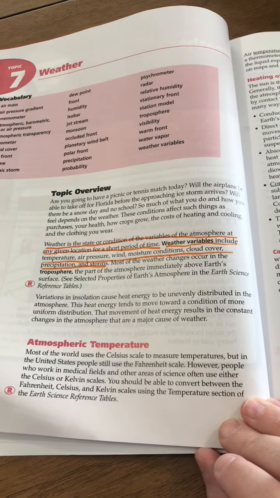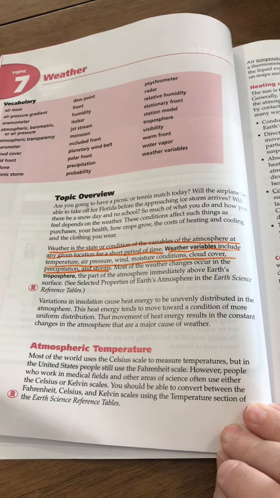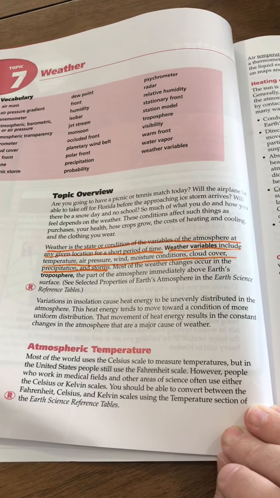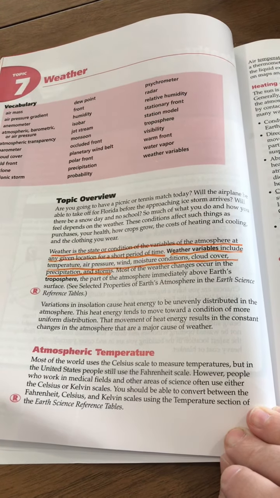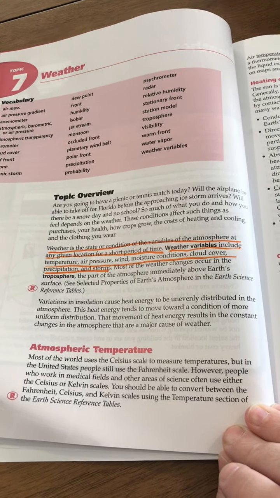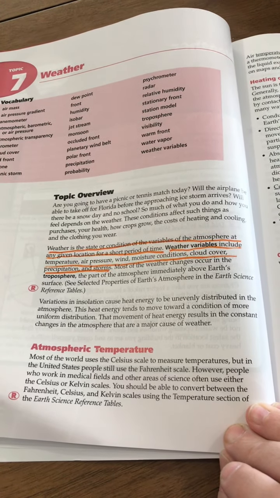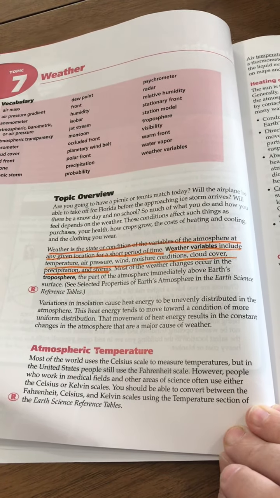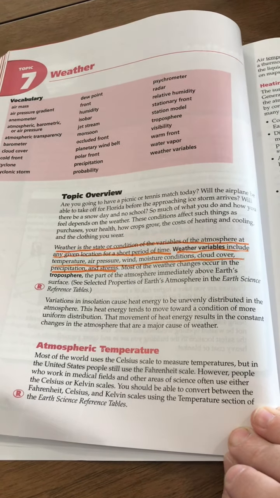Atmospheric temperature. Most of the world uses the Celsius scale to measure temperatures, but in the United States, people still use the Fahrenheit scale. However, people who work in the medical fields and other areas of science often use the Celsius or Kelvin scales. You should be able to convert between Fahrenheit, Celsius, and Kelvin scales using the temperature sections of the Earth Science Reference Tables.